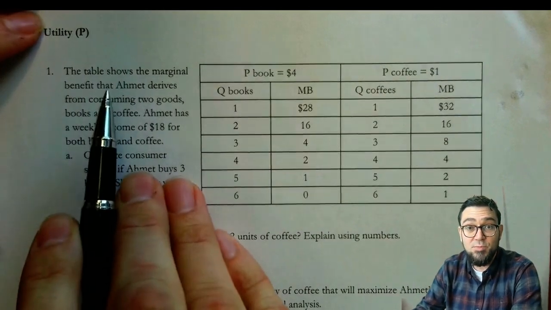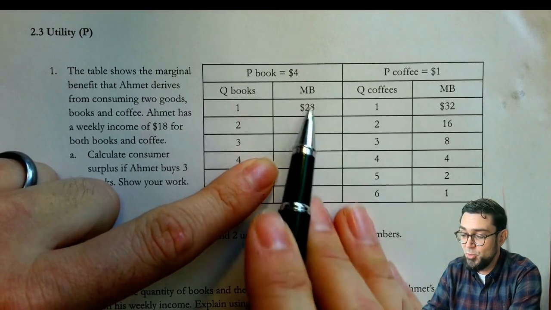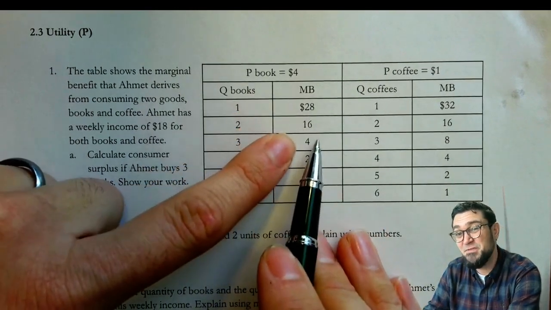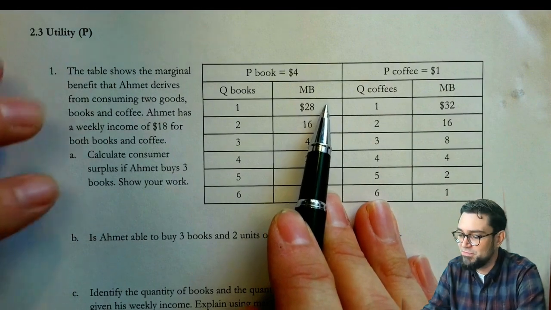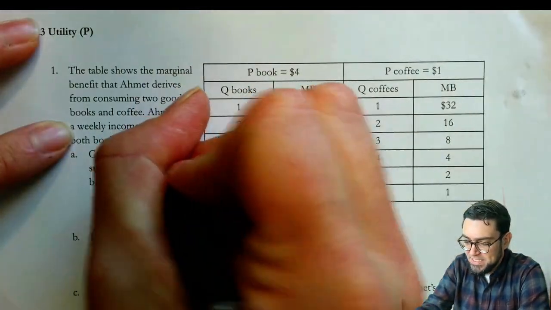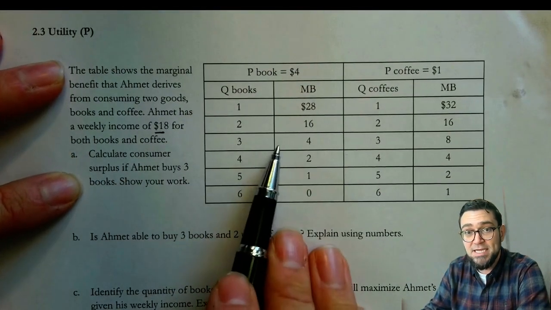Okay, so the table shows the marginal benefit Ahmed gets from consuming two goods. An important detail here is that this is the benefit for each individual book. It's not the total in this case, so we have to be careful of that. He has a weekly income of 18, which is going to come in handy later. Calculate his consumer surplus if he buys 3 books.